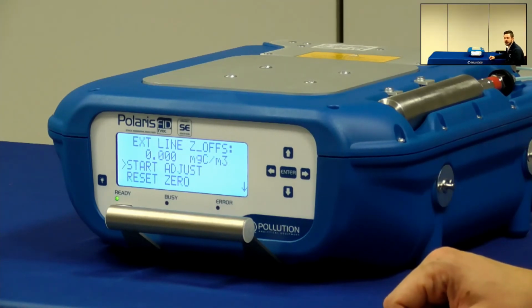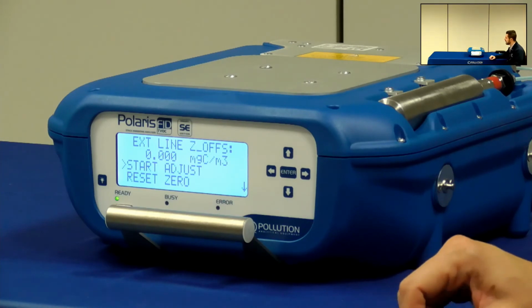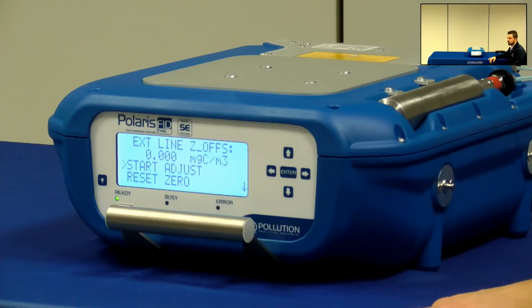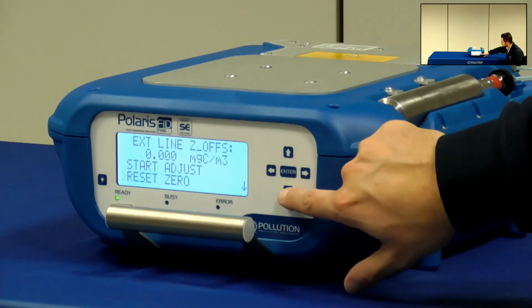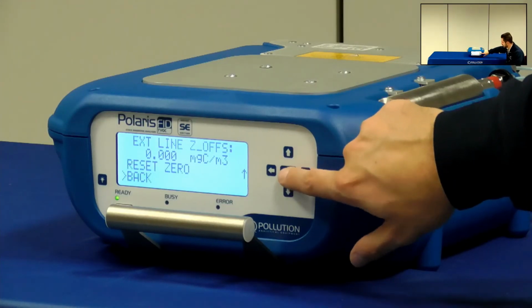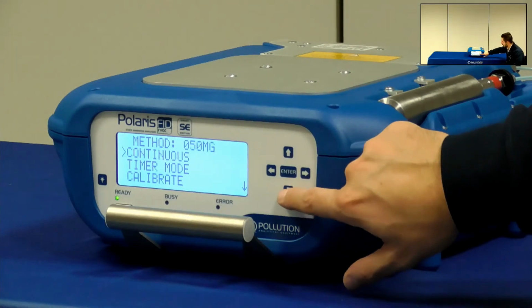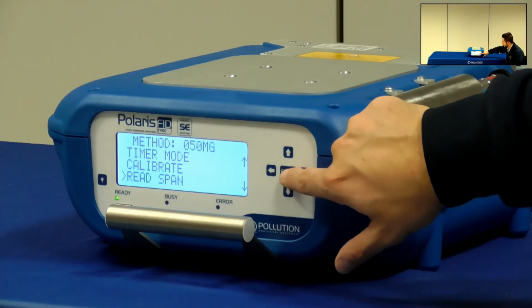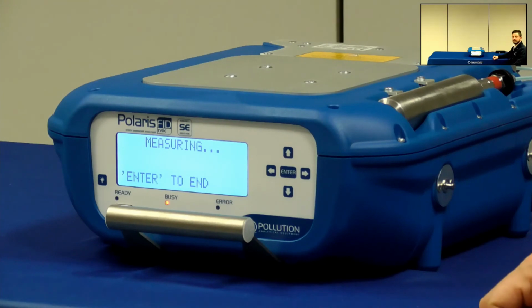If I see values very different from zero, it means that the filters or the probe or the heated line are dirty and I need to clean it. So, in general, both the internal and external zero adjustment should not be necessary. I mean, you don't need to perform this adjustment every single monitoring. So if everything in the instrument works properly, you should be able to go without it. So for some specific case, it's useful.